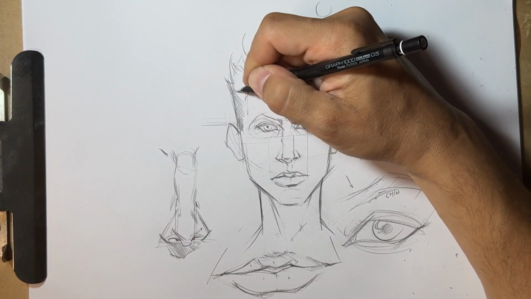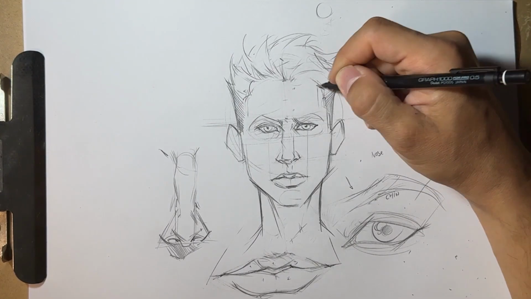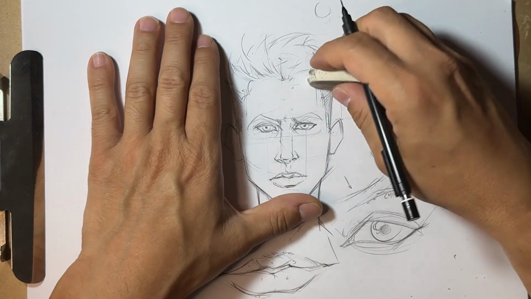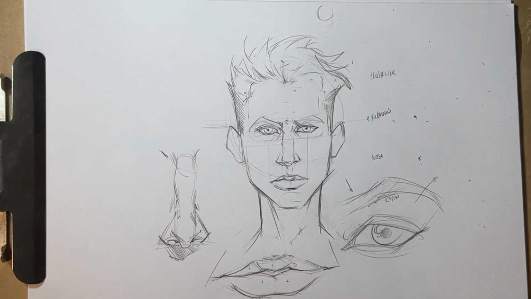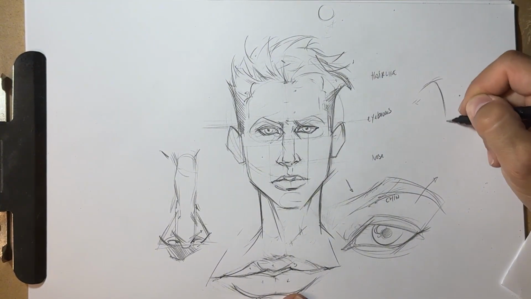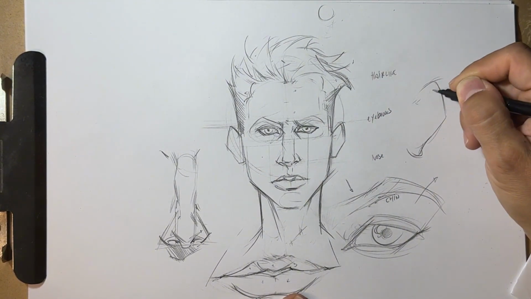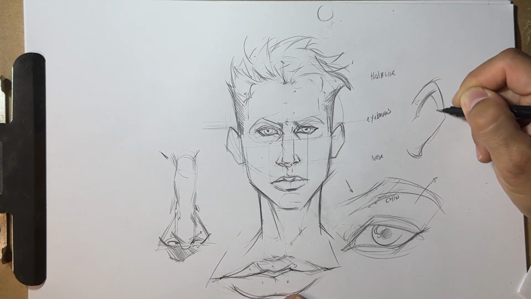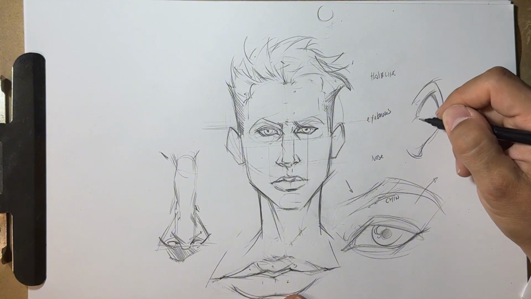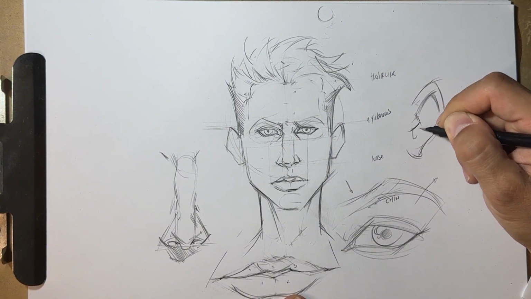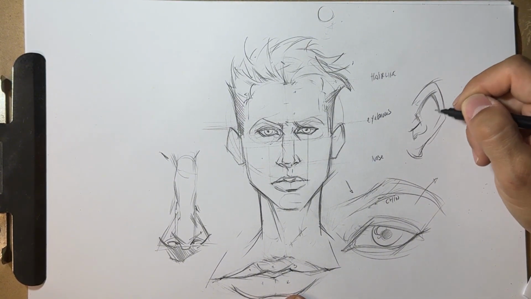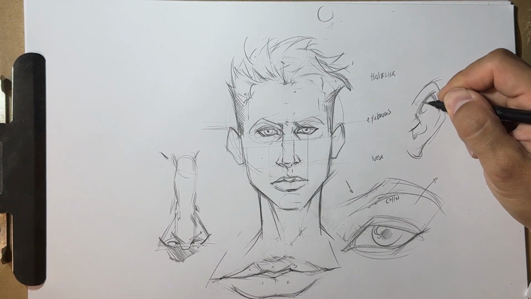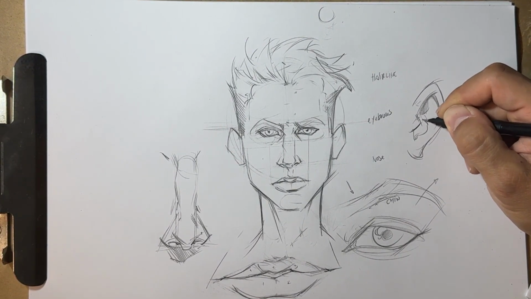Darker on this part here, these two sides of the hair. And for the ear, just draw this shape, like the helix, these lines, and the lobule. And I will shadow in here, and that's it.